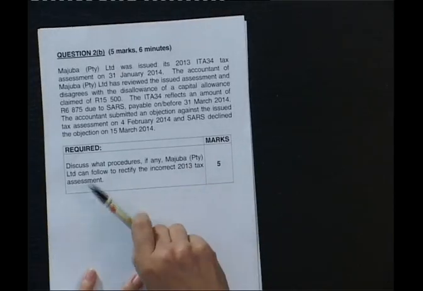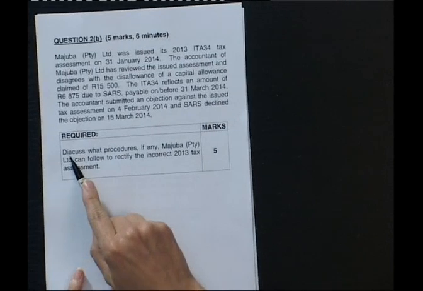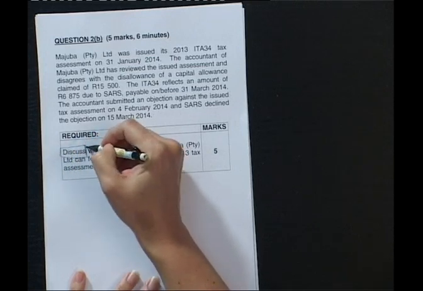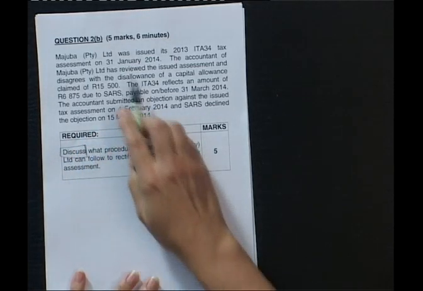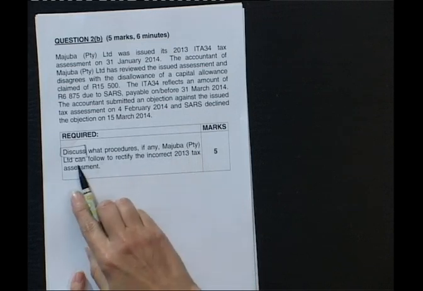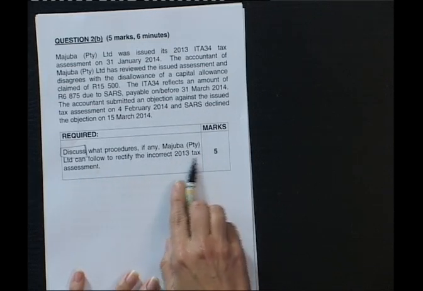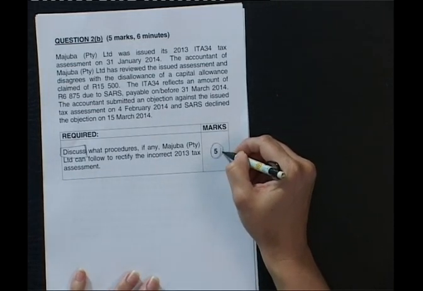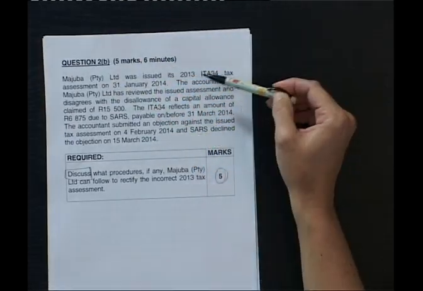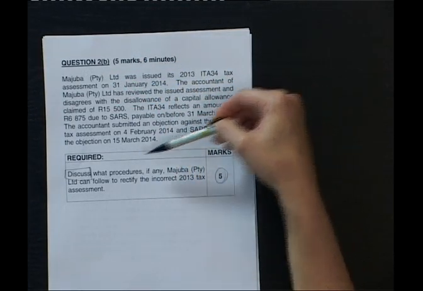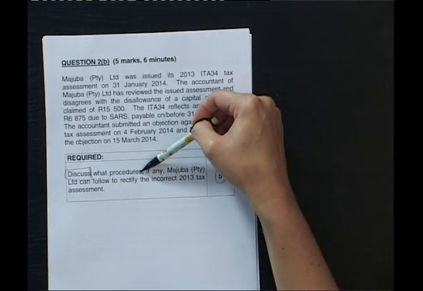Let's just quickly read part B. I'm not going to look at all the information, but if we look at the required part, it says discuss. This is very important. So you need to write sentences to discuss the scenario with us. Discuss what procedures, if any, Majuba Pty Limited can follow to rectify the incorrect 2013 tax assessment. And this is an indication of how much you must write. So it's 5 marks. So then you go and read the question, look at the tax year, look at the type of client, look at what happened when, and this will give you an indication of how to apply the procedures that they're asking for.